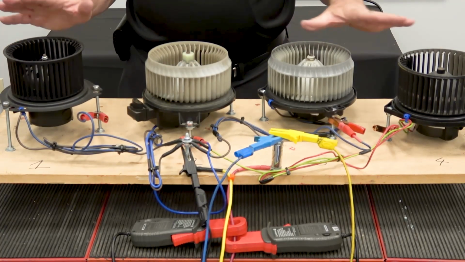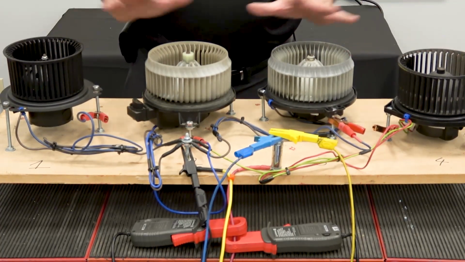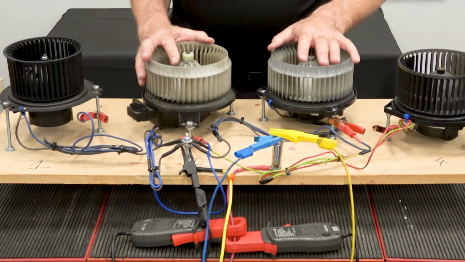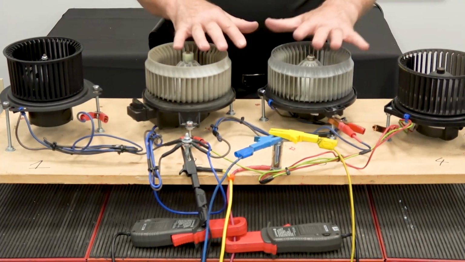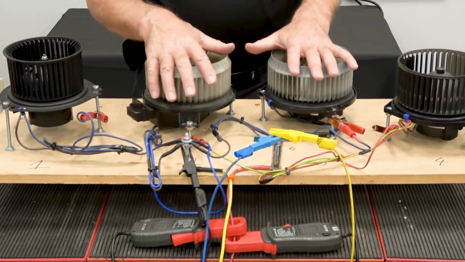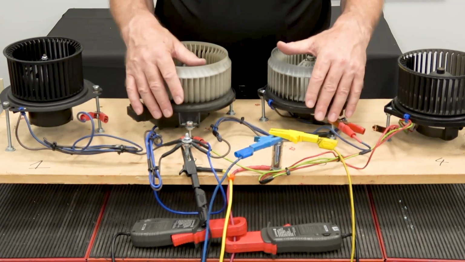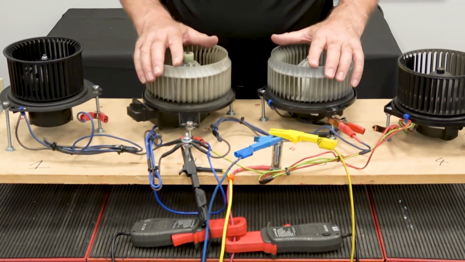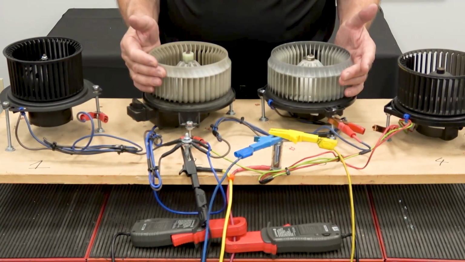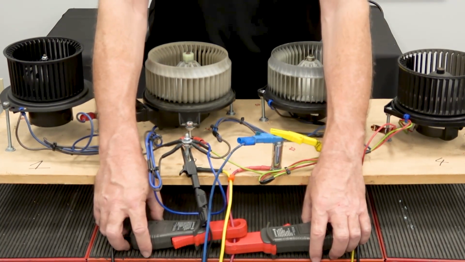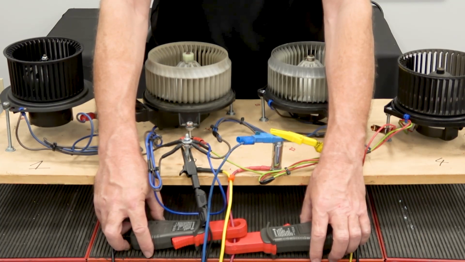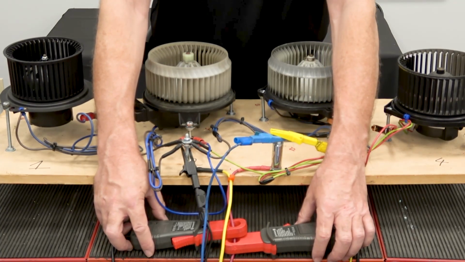On this demonstration board here, I've got 4 blower motors, and one of them is going to be pretty normal. And these other 3 motors here have a particular type of issue. Now, I don't have any resistors or speed controls. These are just going to be connected directly to battery positive, so we'll see them run at full speed. And we're going to use some current wave patterns to get some insights into what might be going on with some of these blower motors.